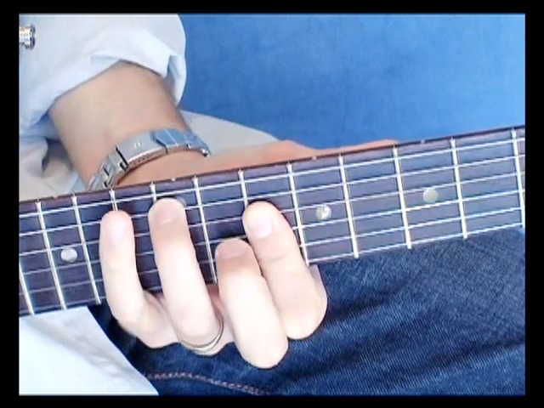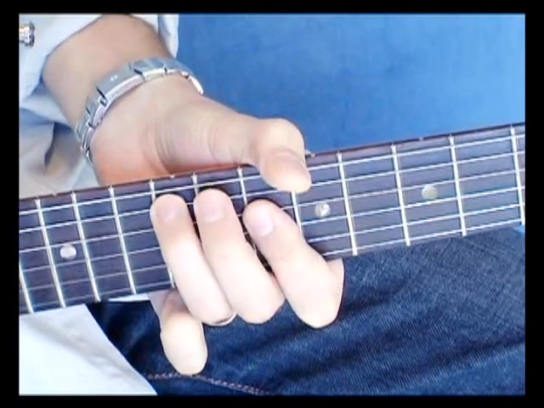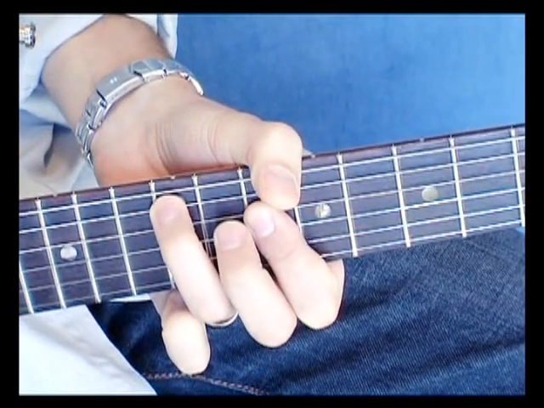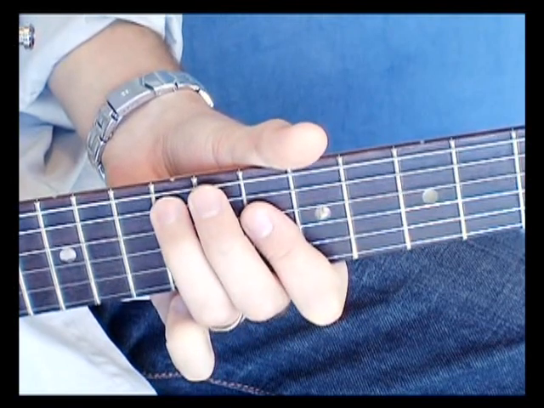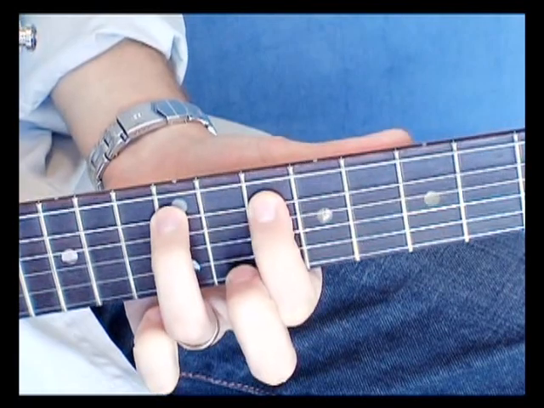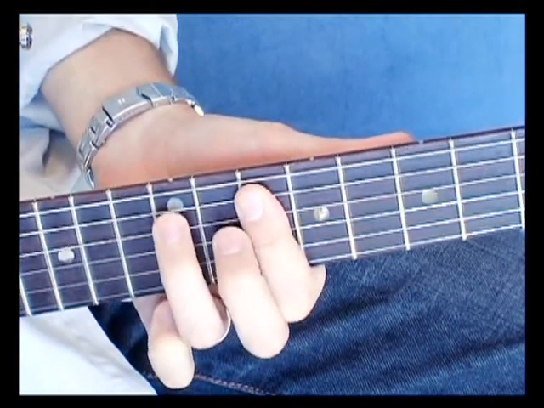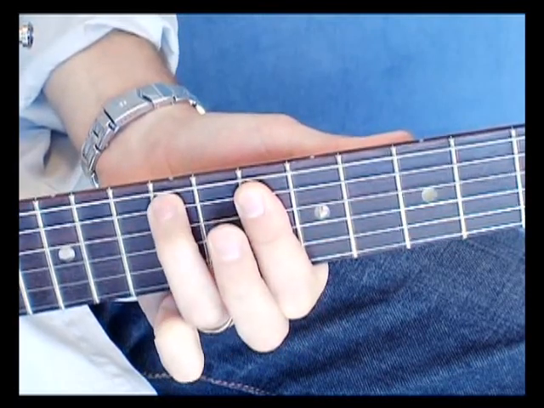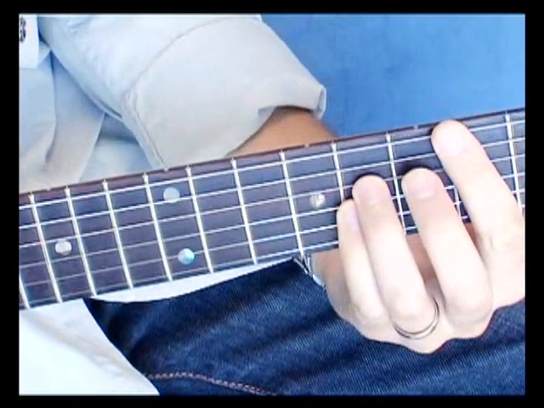Even though you're not playing the whole shape, your eye can still look here to keep track of what chord you're playing. This shape was used quite a bit by Jimi Hendrix, who would move it all around the neck. He also would bar up to the 5th string and hammer this note down like this. You can hear this shape used in The Wind Cries Mary.